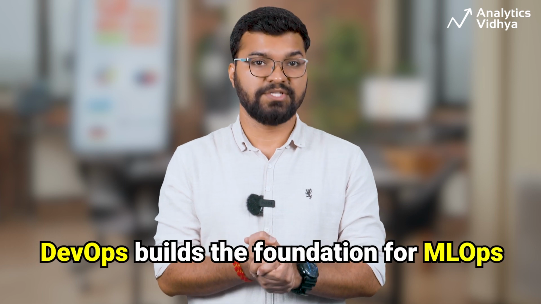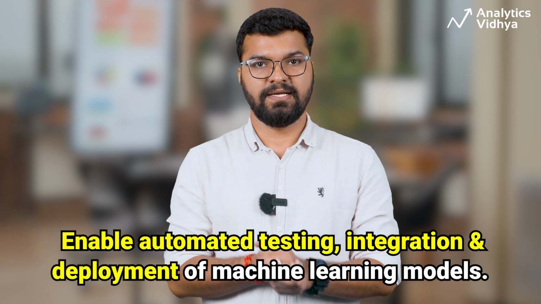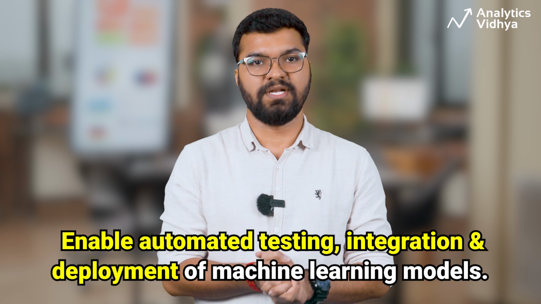There are various DevOps tools you can use in the field of MLOps. In our previous video, we told you guys that DevOps builds the foundation for MLOps. Similarly, the DevOps tools are becoming relevant in the sphere of MLOps as well. For example, continuous integration and deployment or CI/CD tools like Jenkins, GitLab CI/CD, and CircleCI are adopted to enable automated testing, integration, and deployment of machine learning models.